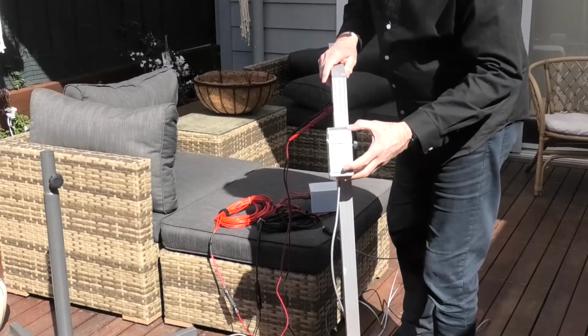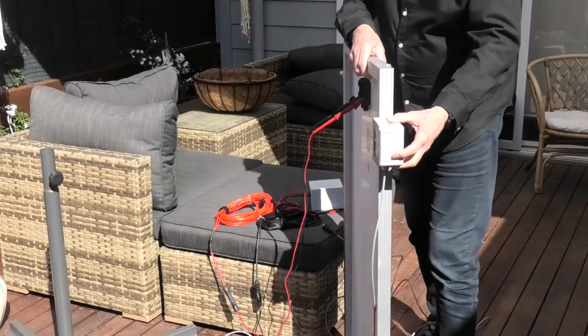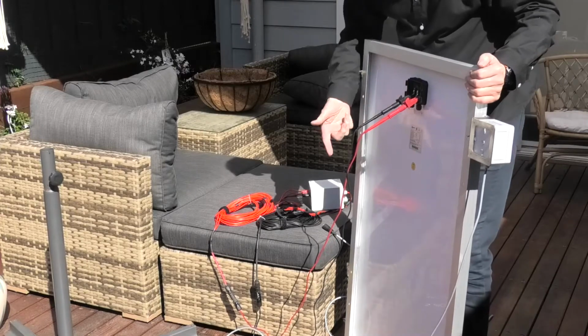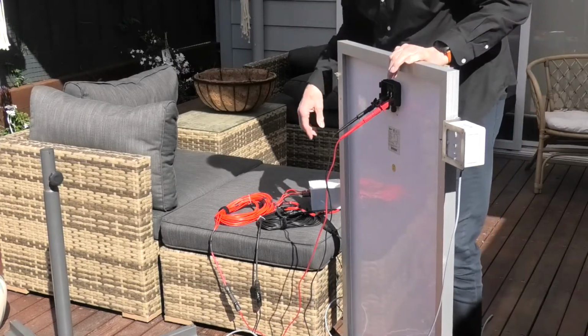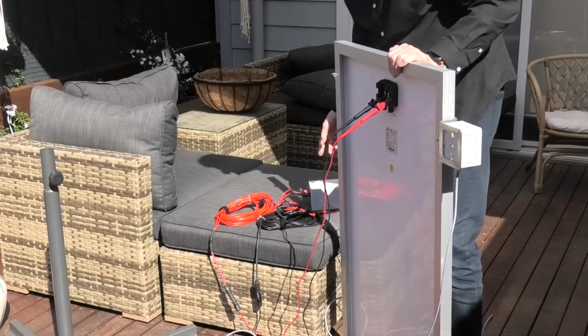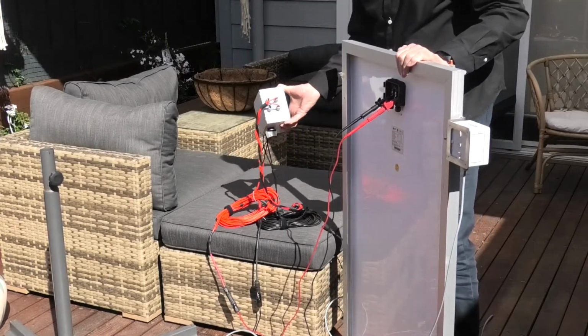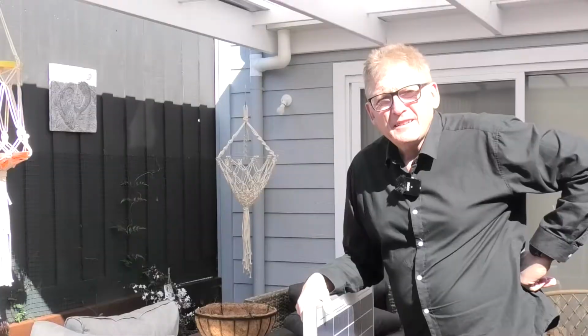Okay, I've connected up the solar radiation sensor to the panel. I've also wired up the red and black leads. Now I need an adapter in this instance. Normally you wouldn't, you'd plug them straight in. And I've connected it up via this isolation box.